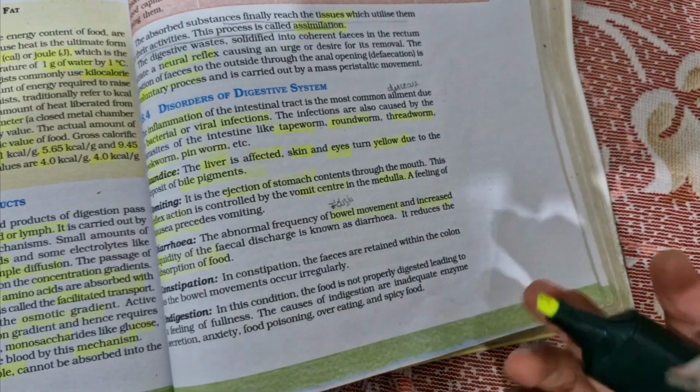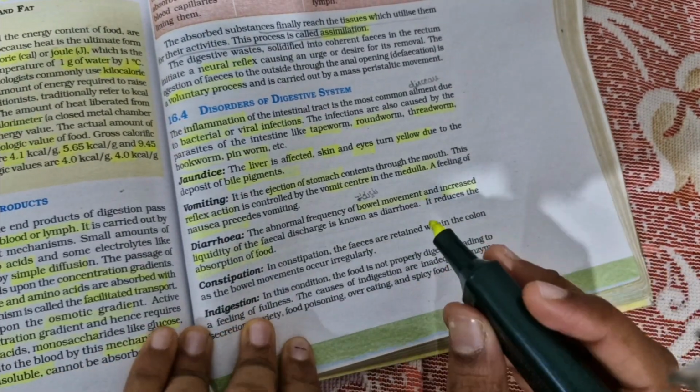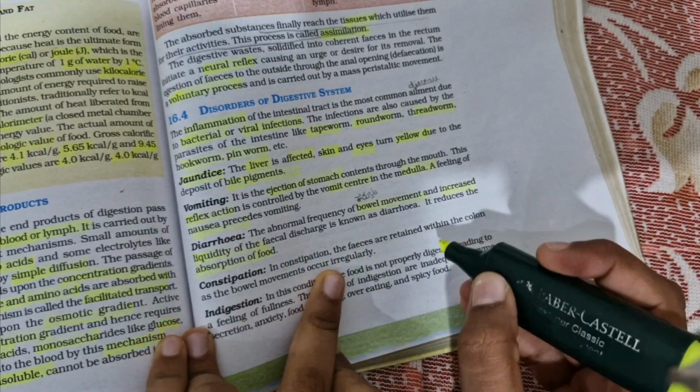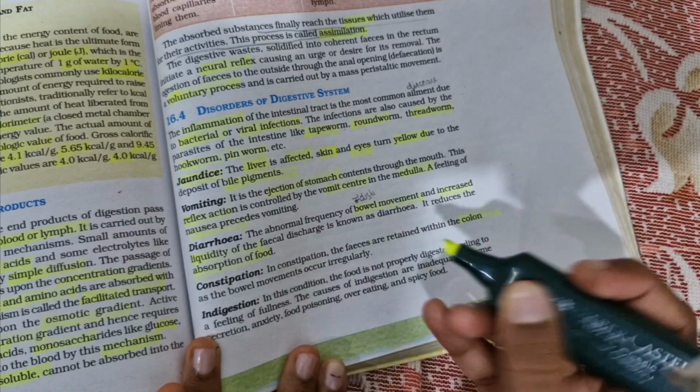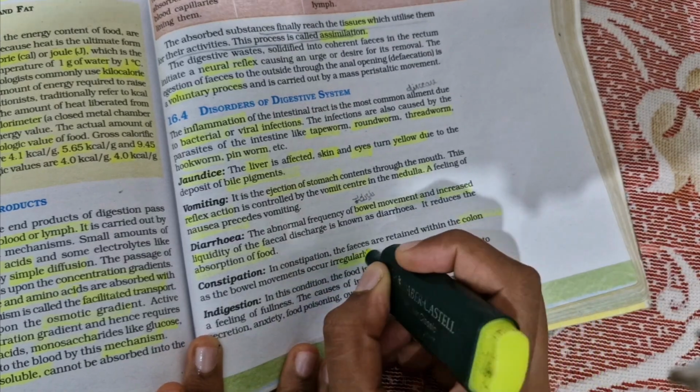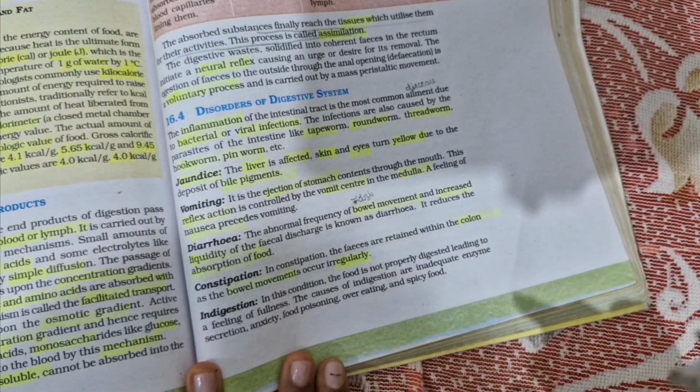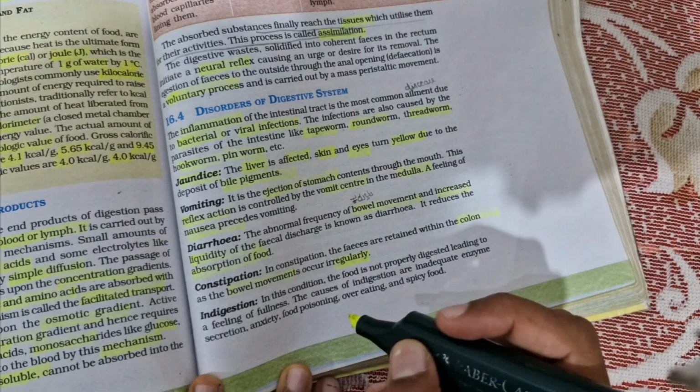And constipation means we are not able to defecate. That is known as constipation. In constipation, feces is retained in the colon, there is no bowel movement, or else there is irregular bowel movement, so we cannot defecate.